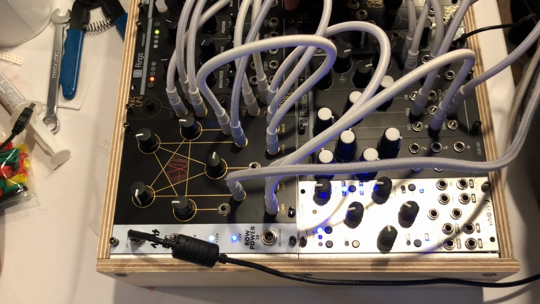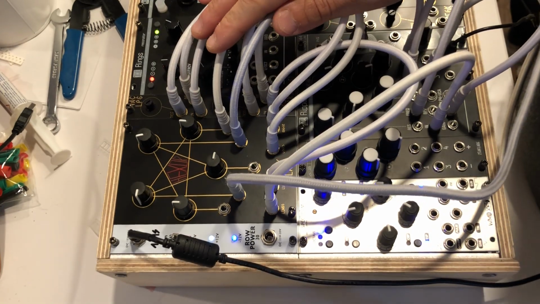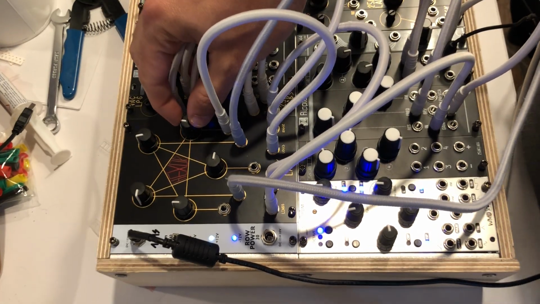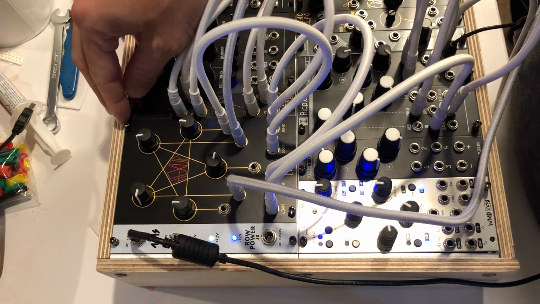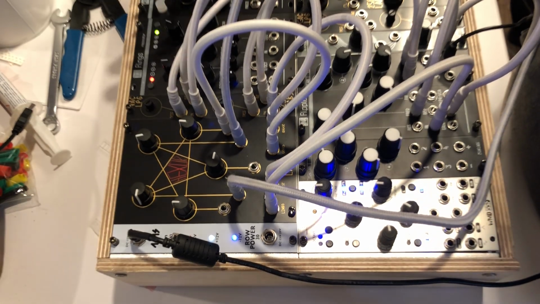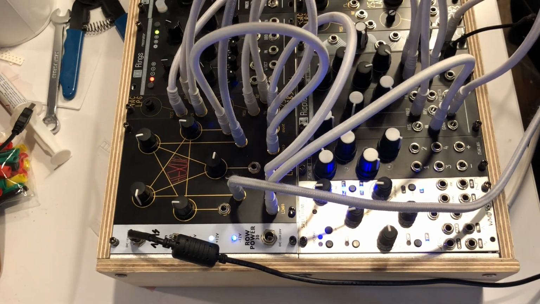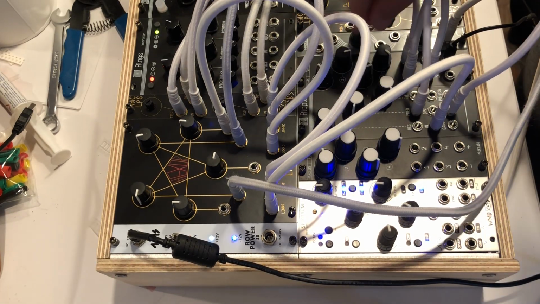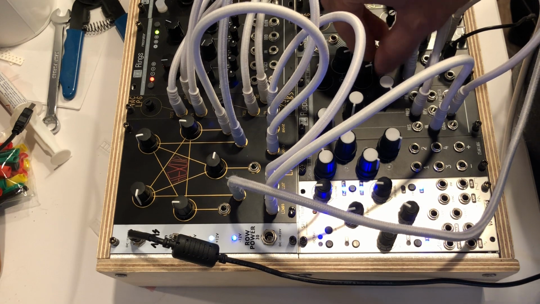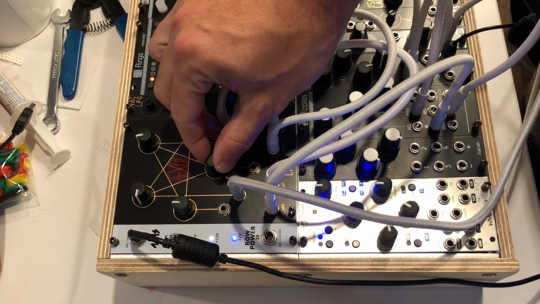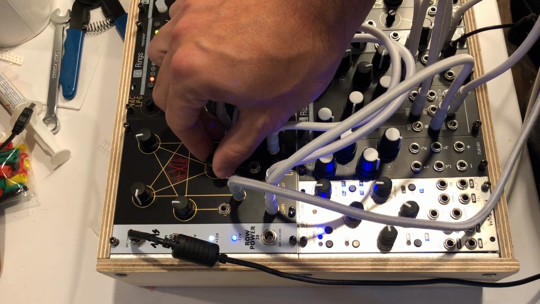With this little module, I'm very happy with it. I feel that the sound coming out of it is really interesting. It's fun to experiment with. It doesn't track volt per octave, but it's still really fun to play with. And yeah, hope you enjoy, and see you next time.